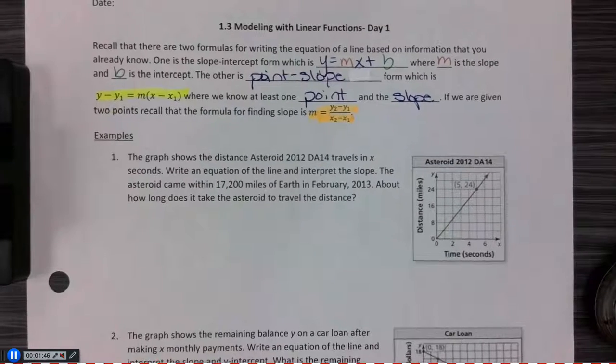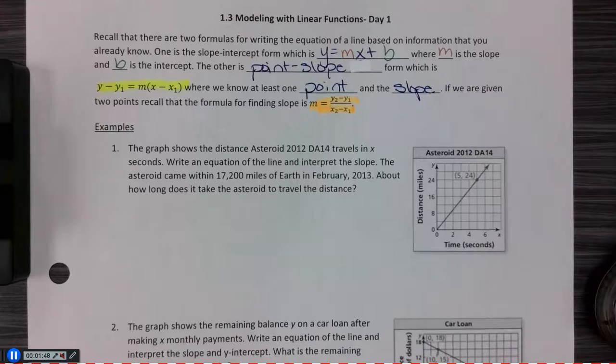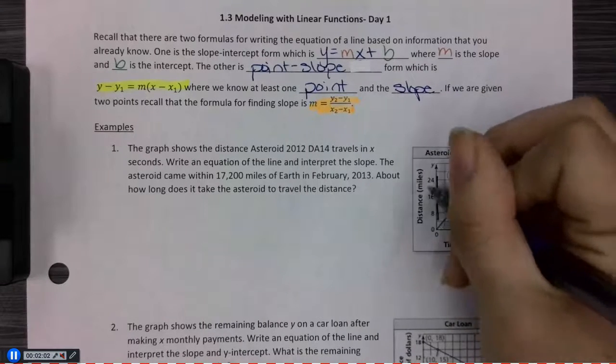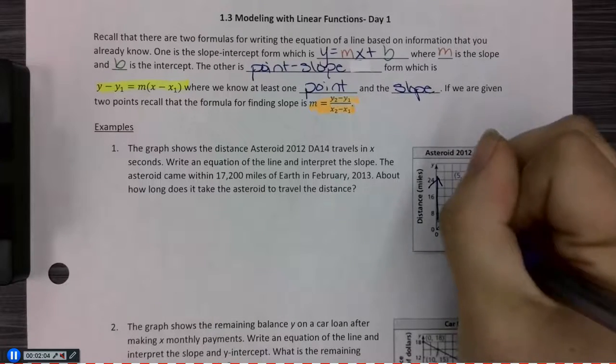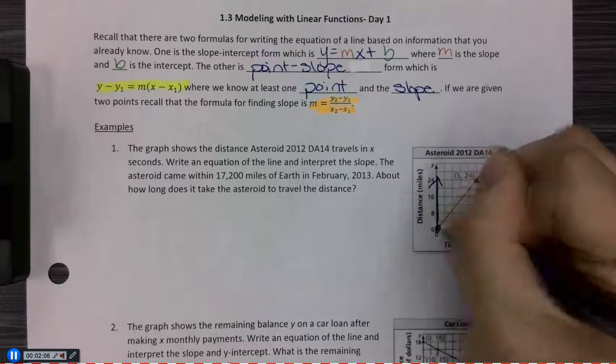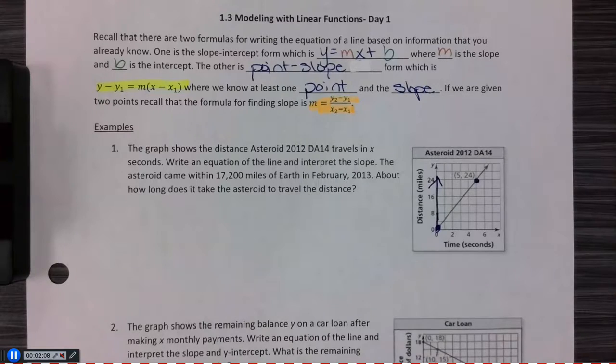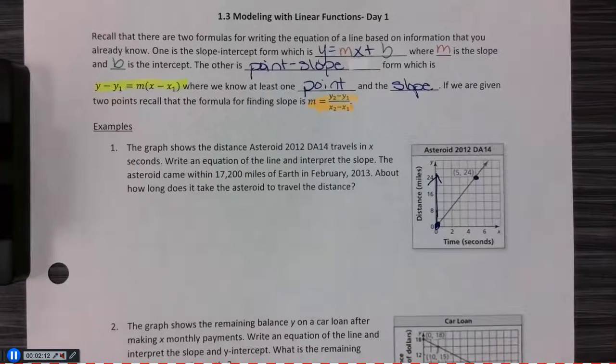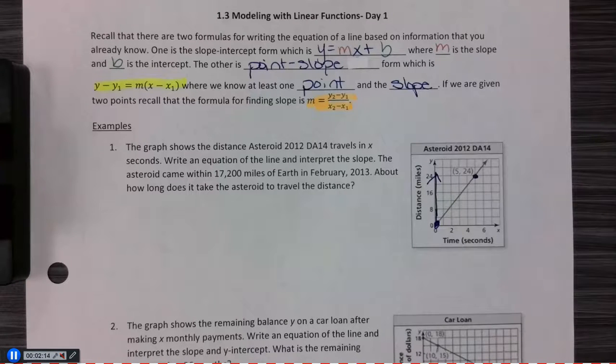So if I take a look at this graph, it's showing me the distance that an asteroid 2012 DA14 travels in x seconds. It wants me to write the equation of the line and interpret the slope. So first thing I want to do is figure out how many units it's going up between those 2 points. I'm starting at 0, 0, and I'm ending at 5, 24. So how many units up am I going?